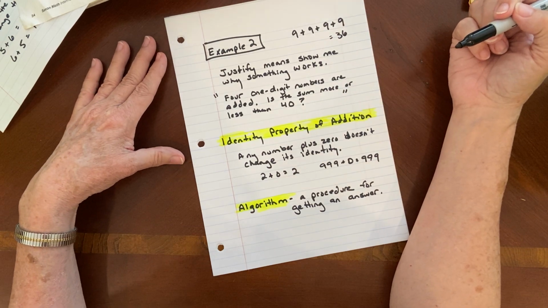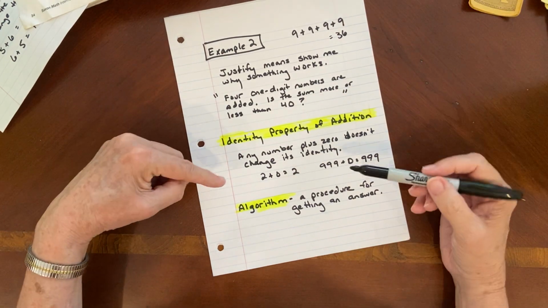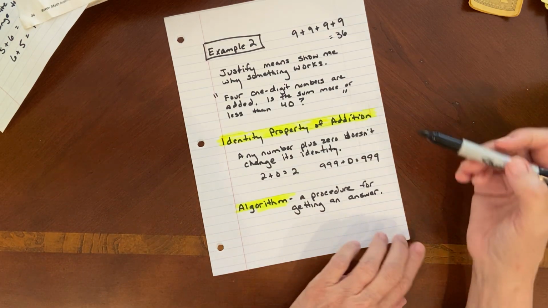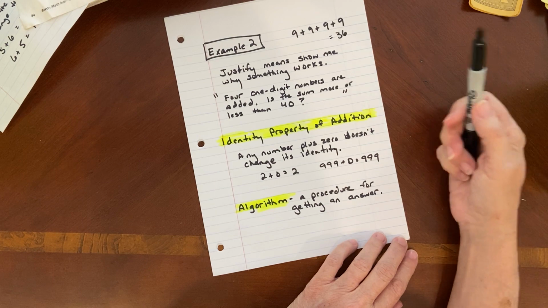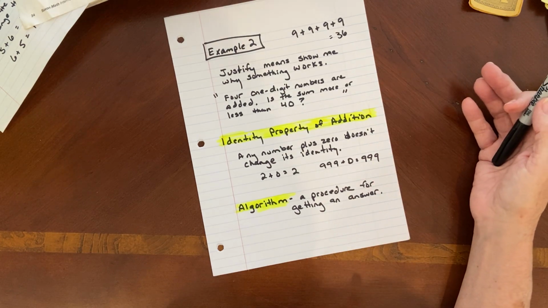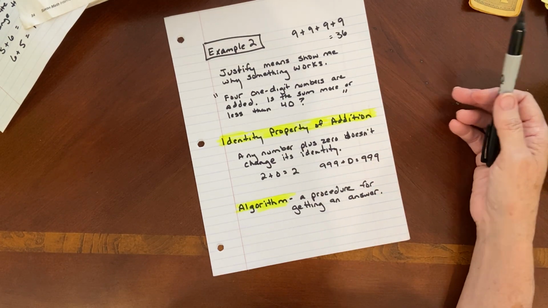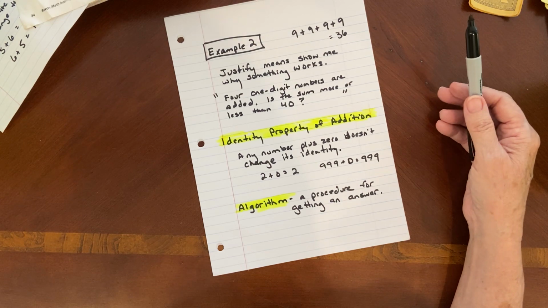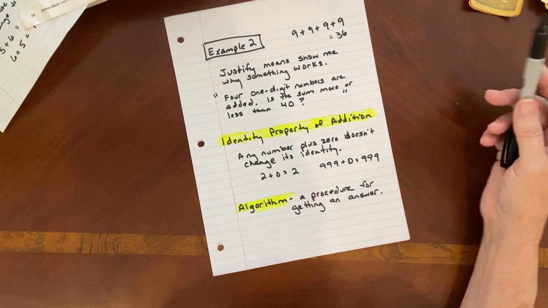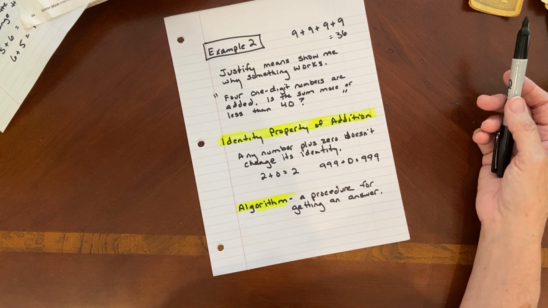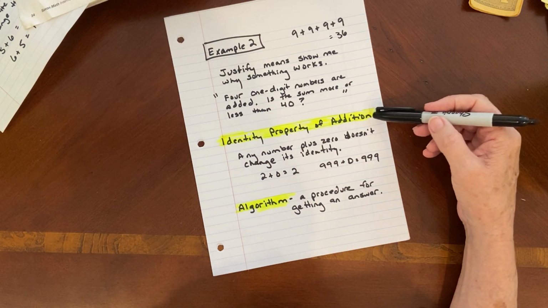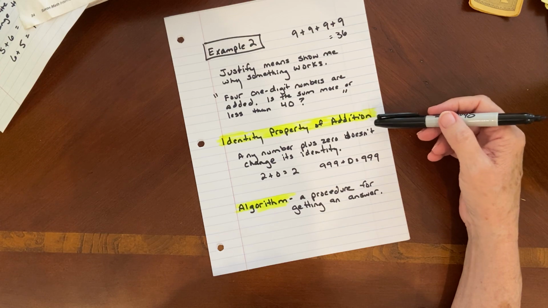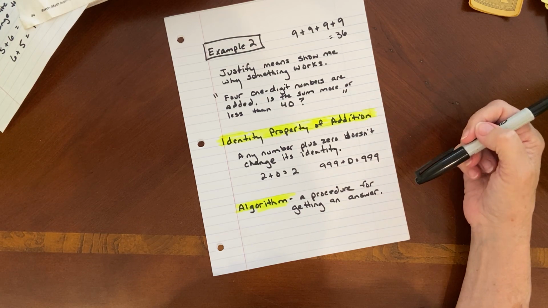40, right? They also told you that the identity property of addition tells you that any number plus 0 doesn't change its identity. So 2 plus 0 is 2, 999 plus 0 is 999. Anything plus 0 doesn't change. So that's a good vocab word to remember. That'll come in really handy when you get to algebra, so you do have to know that.